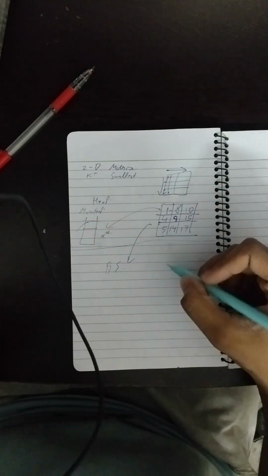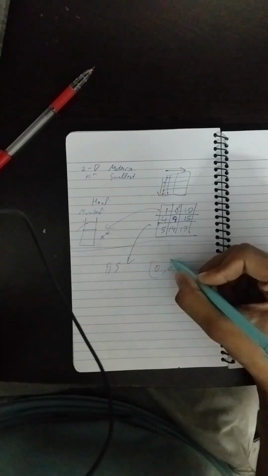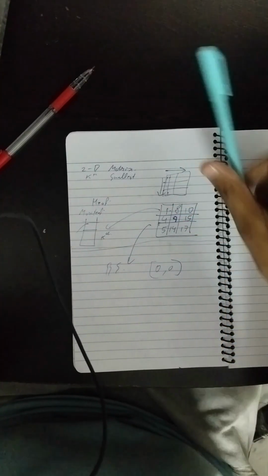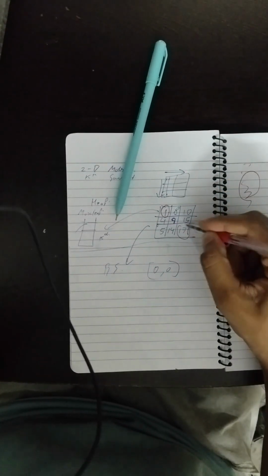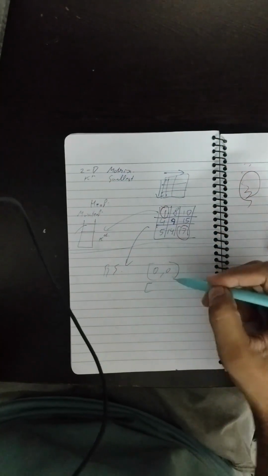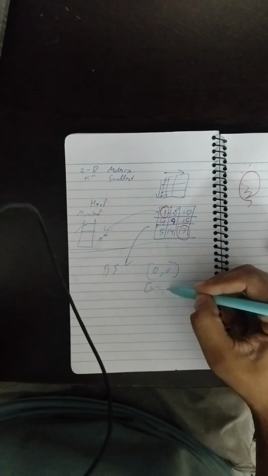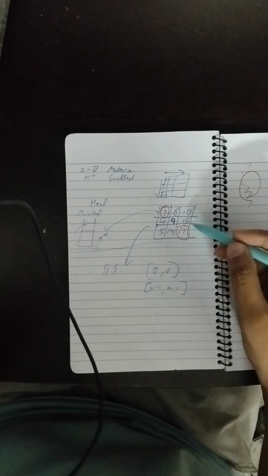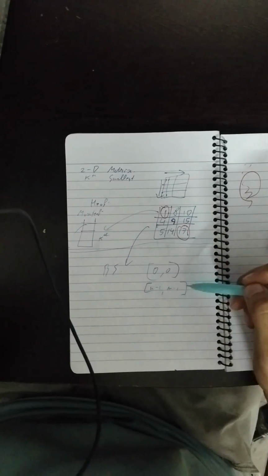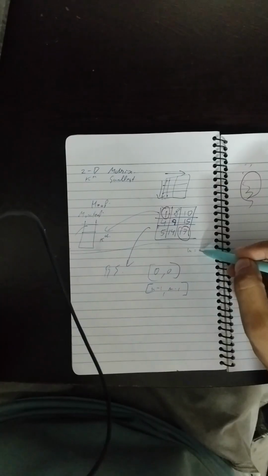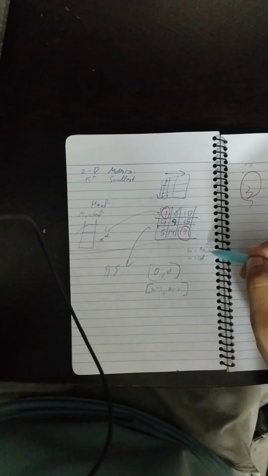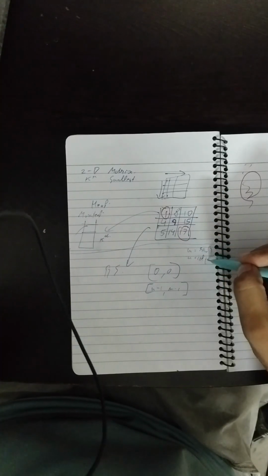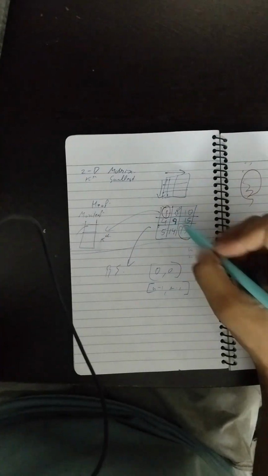In this matrix we know that 0,0 is the smallest and n minus 1, m minus 1 is the largest, with m being the row length and n being the column length, 3 by 3 in this scenario.